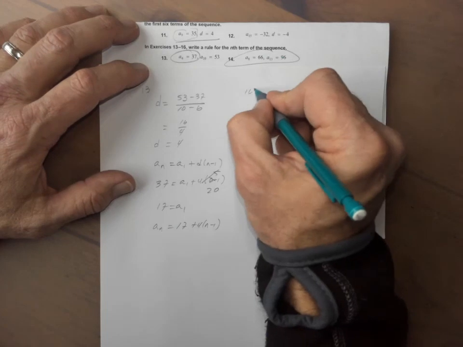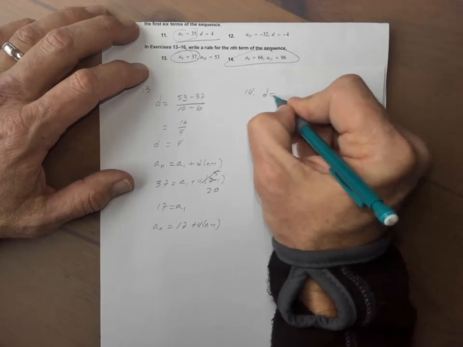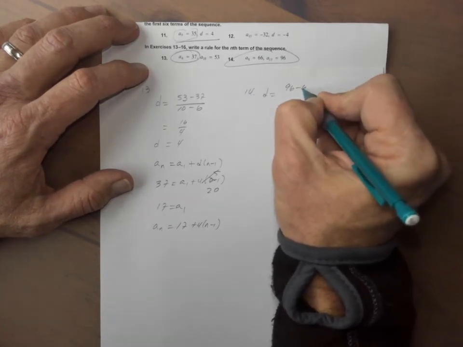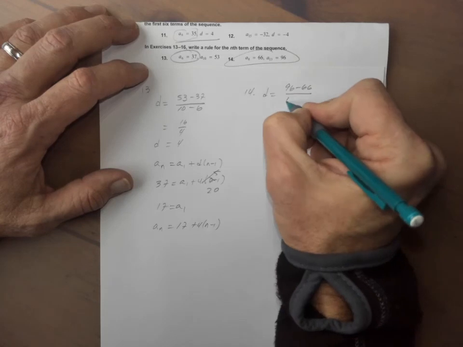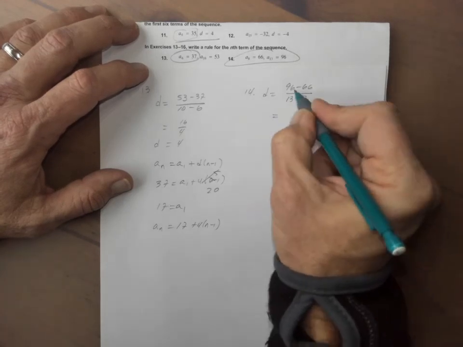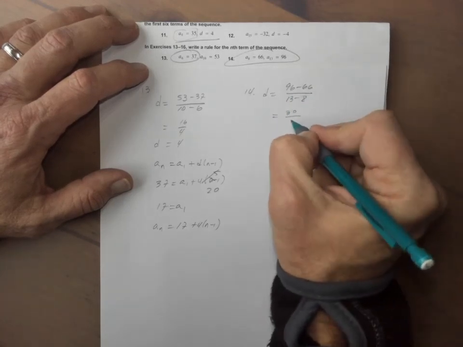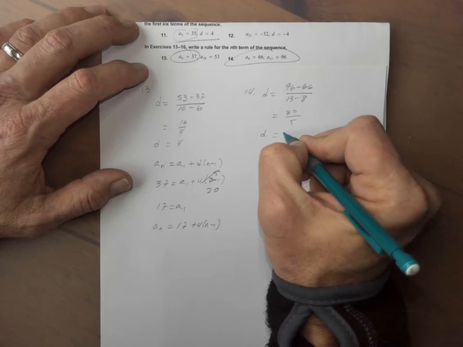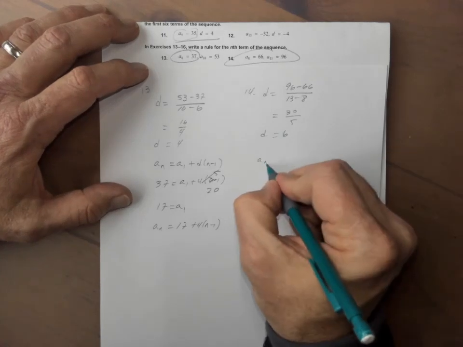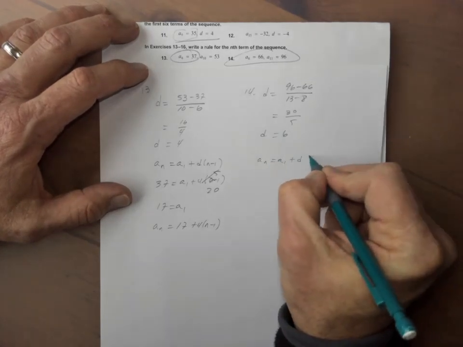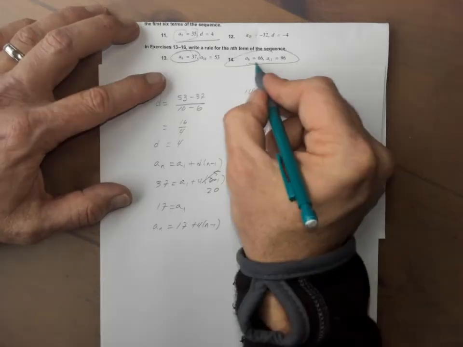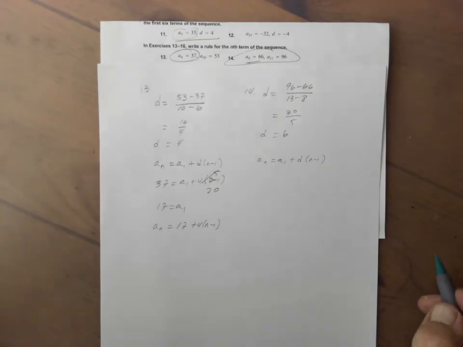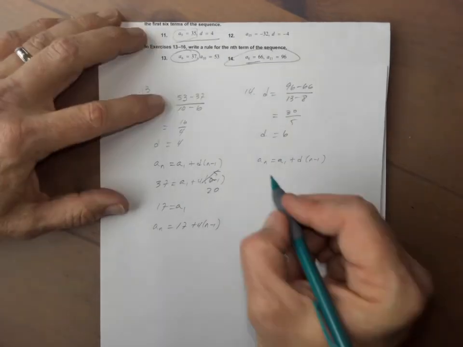We'll do number 14. Again, our common difference, 96 minus 66 over 13 minus 8. It's 30 over 5, so d is 6. So again, we're going back, and I'll use that the eighth term is 66, right? That's the smaller of the two numbers.